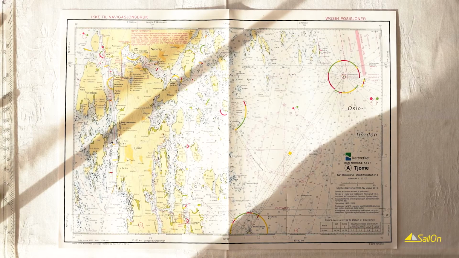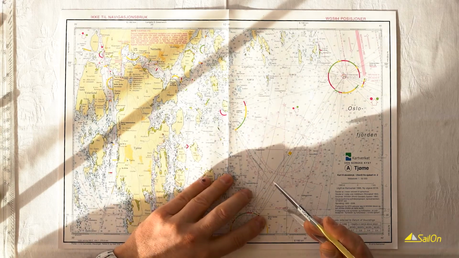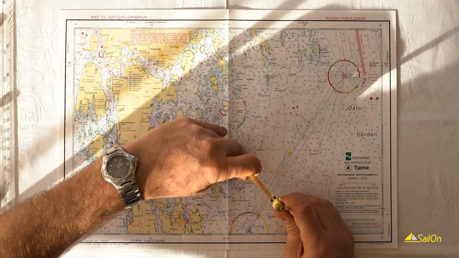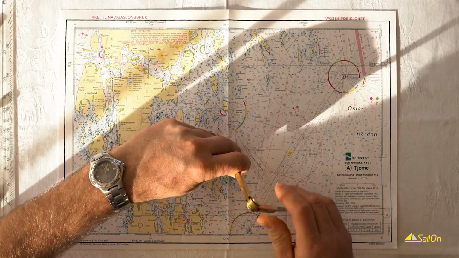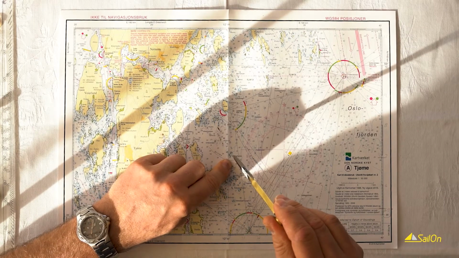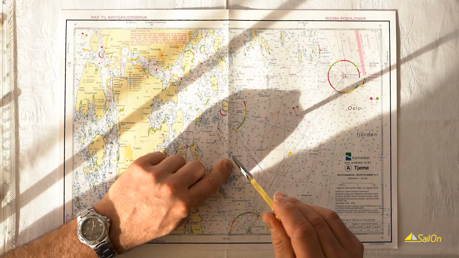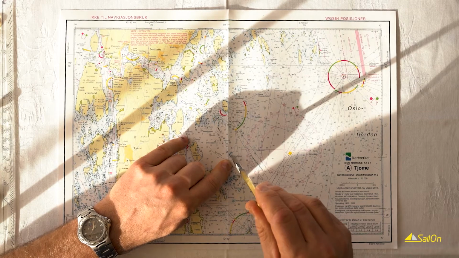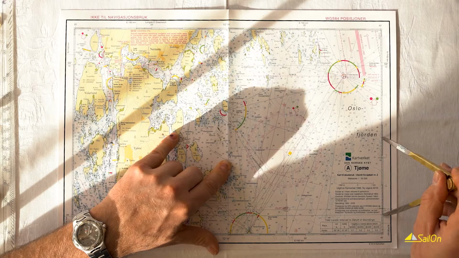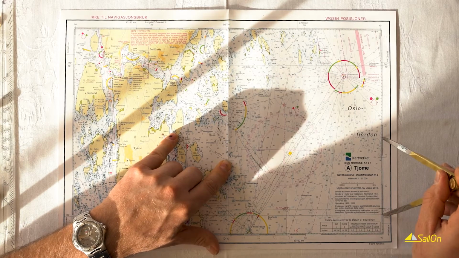Let's look at our next example. So we go from the pilot area A to B, this green starboard lateral mark. The black chart symbol for a starboard lateral mark also means it is green. We measure the distance at 2.6 nautical miles.